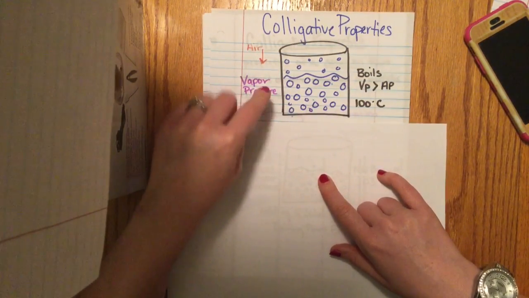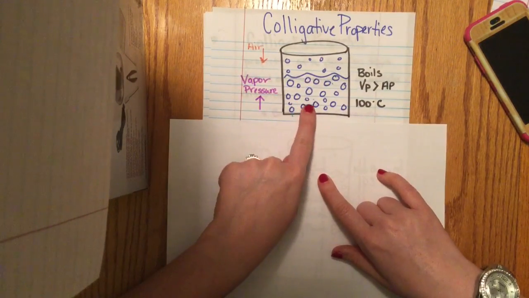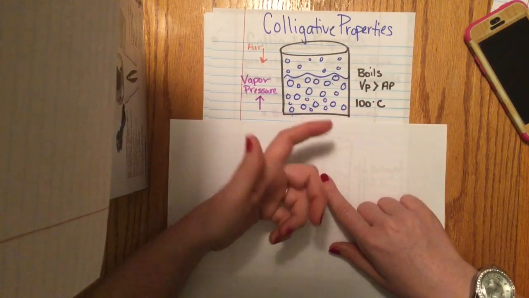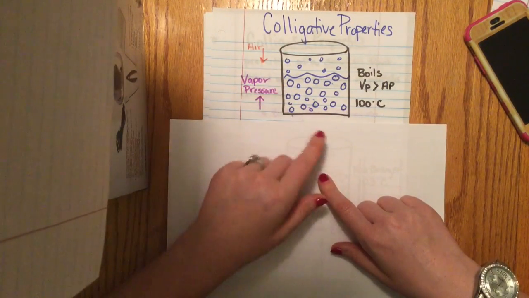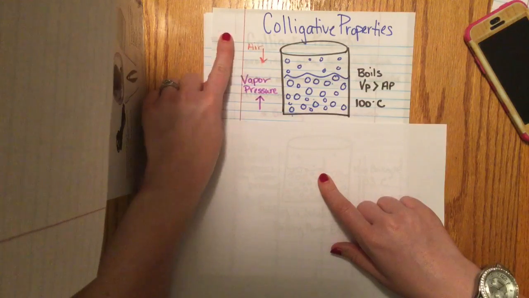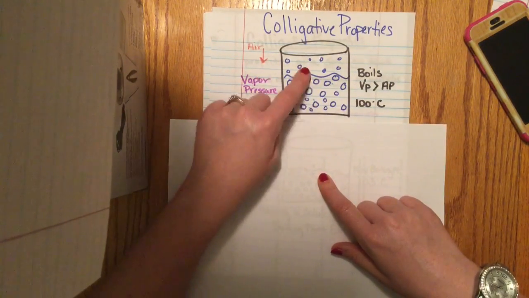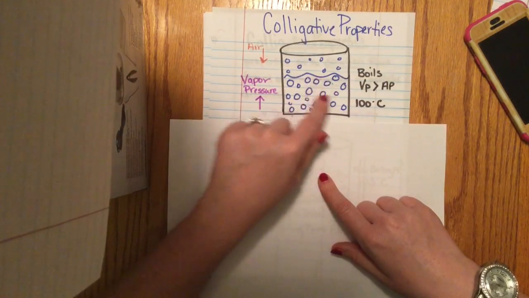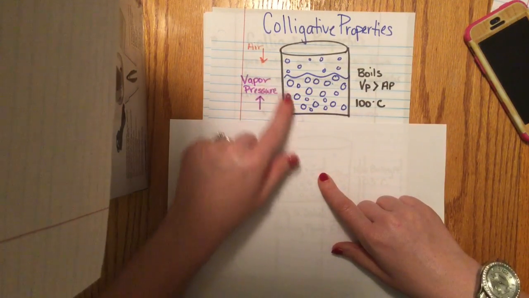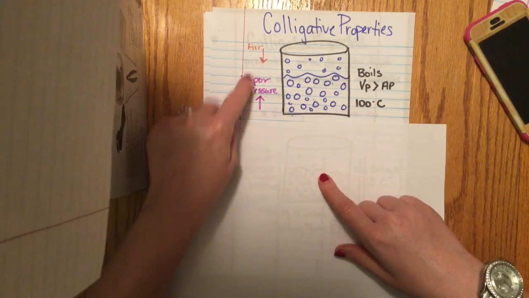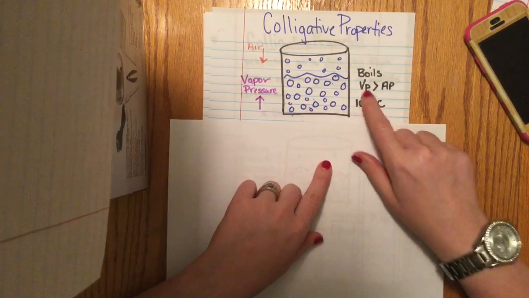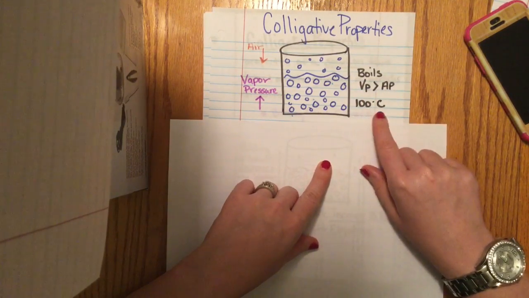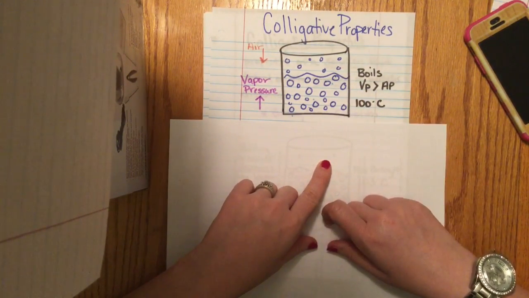Boiling occurs when the vapor pressure, or the pressure of the particles pushing up, is greater than the pressure of the air pushing down. In class one day we were able to boil cold water, because we removed the air pressure, and so the vapor pressure was great enough that the water began to boil. Normally we heat water so that the particles move faster and it increases their vapor pressure. As soon as the vapor pressure becomes more than the air pressure, the water begins to boil. So when the vapor pressure is greater than the air pressure, water boils. For pure water, water boils at 100 degrees Celsius.